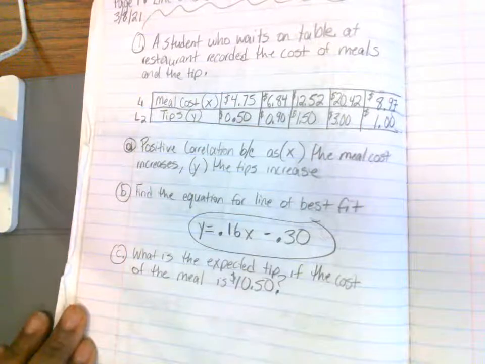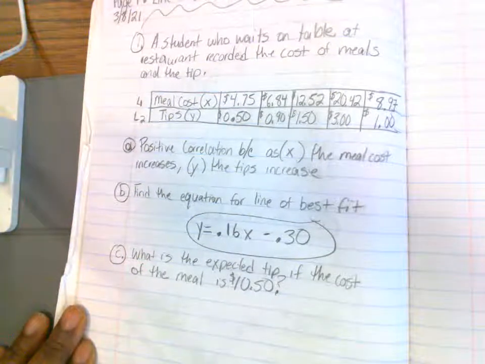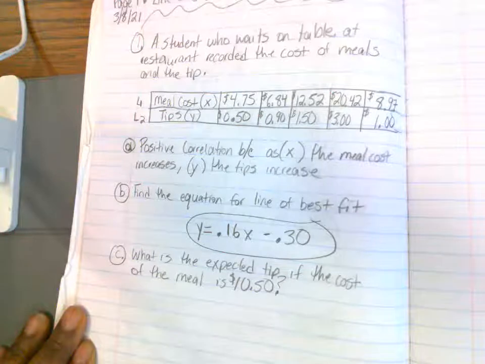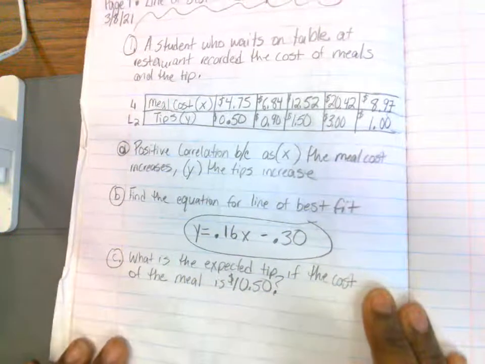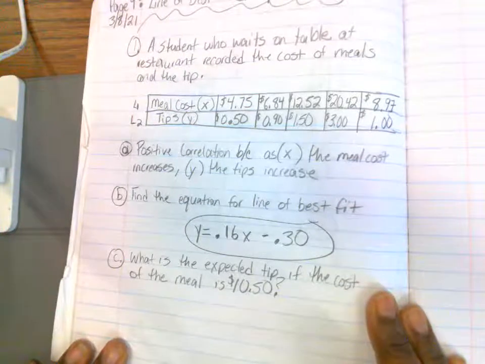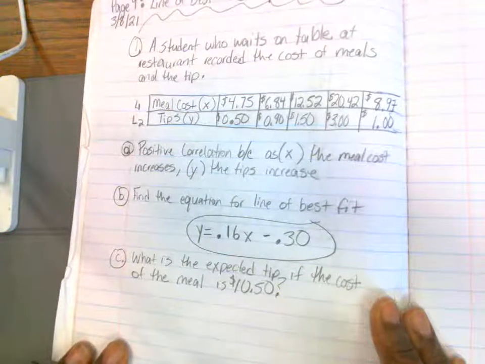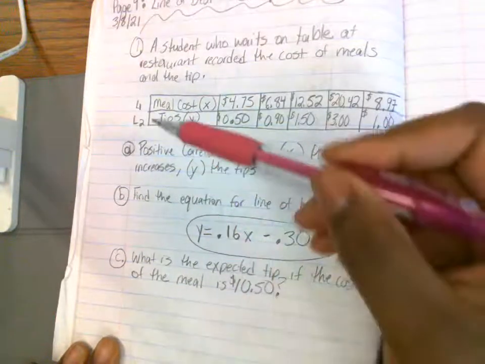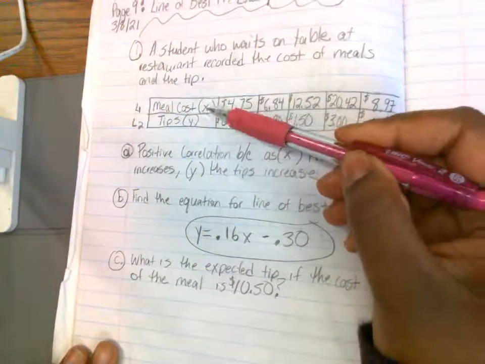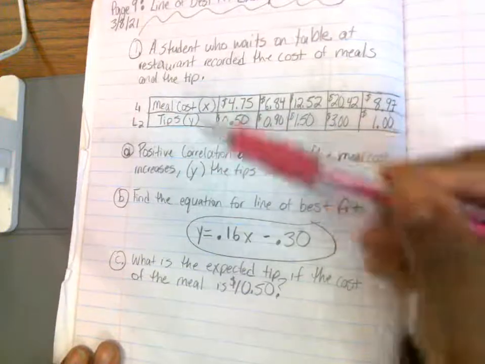What is the cost of the meal? Sorry, what is the tip? What is the expected tip if the cost of the meal is $10.50? Okay. So, what is the tip? Which letter represents the tip? Does X or Y represent the tip?